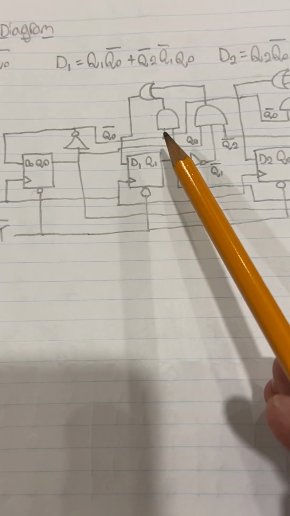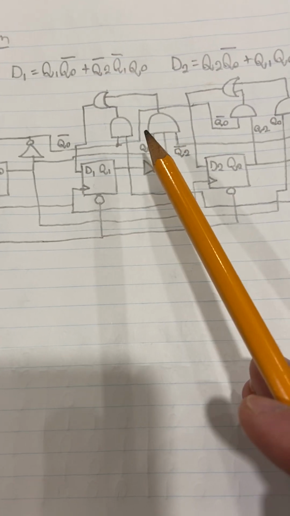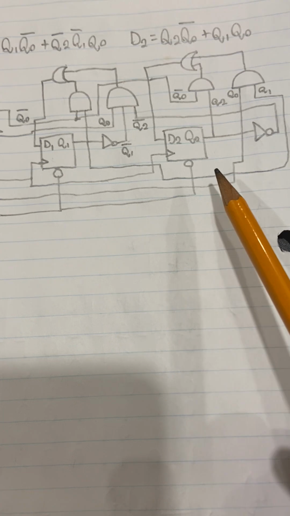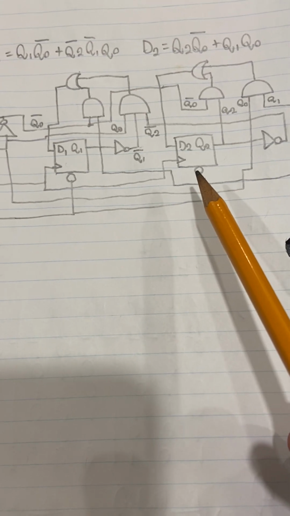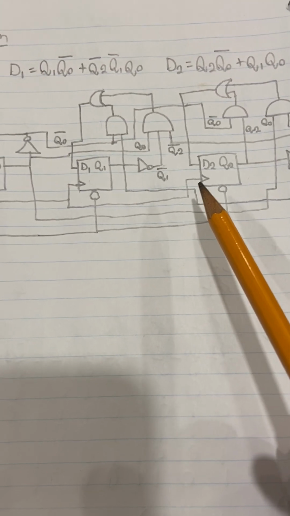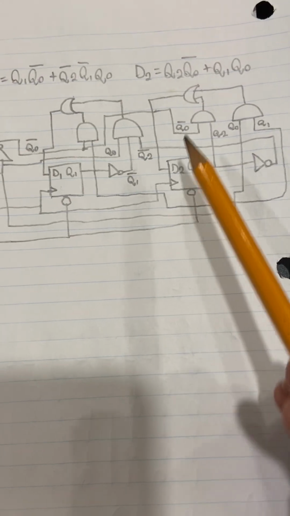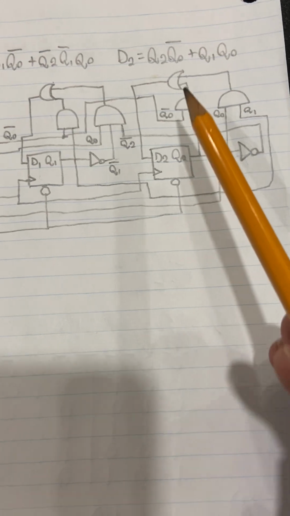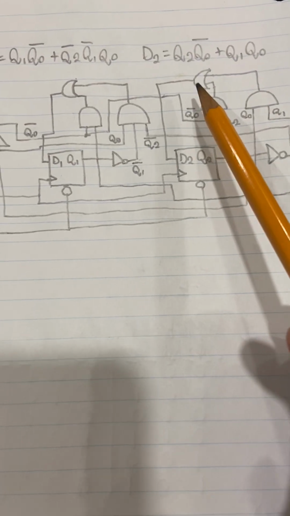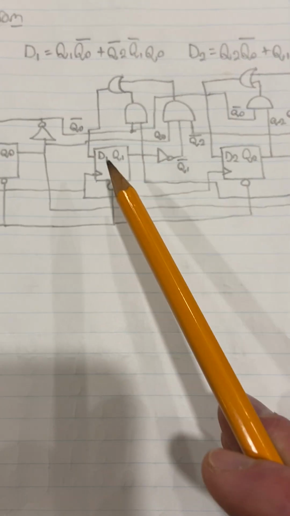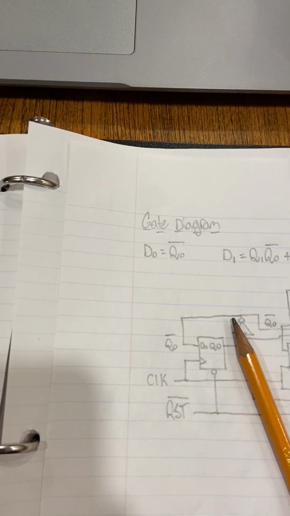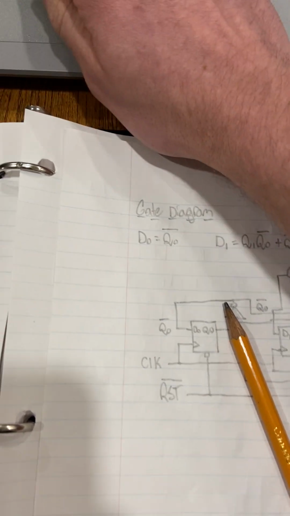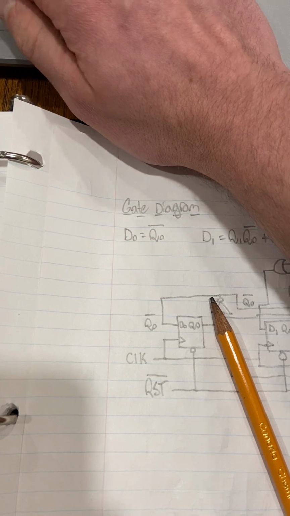I've lost myself, but you can see what I'm trying to say here, right? And then the same thing happens along here. And once those signals are ANDed together, they're thrown into an OR gate as per the expression and thrown back into their respective inputs.